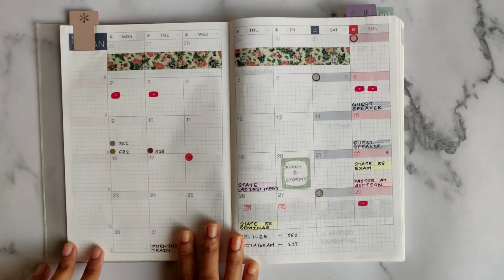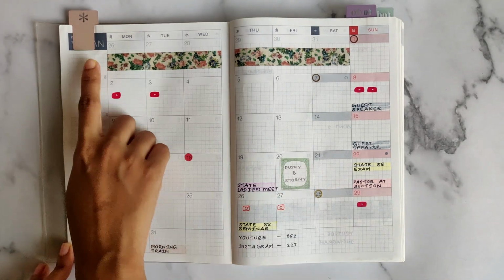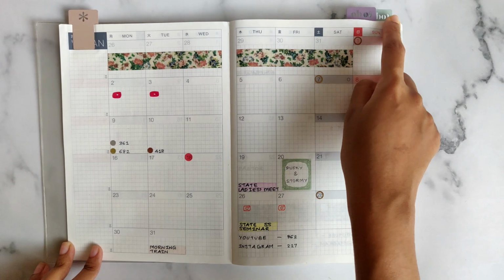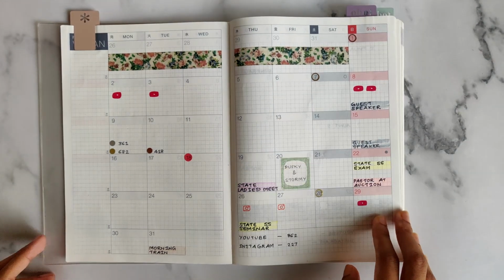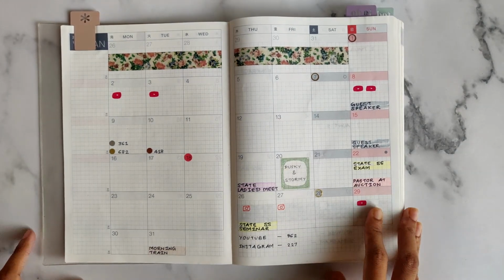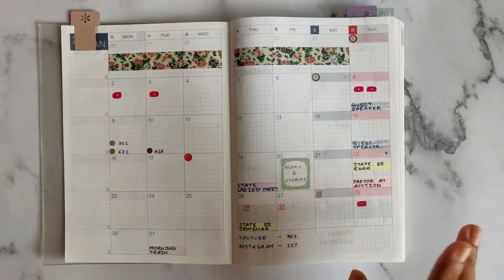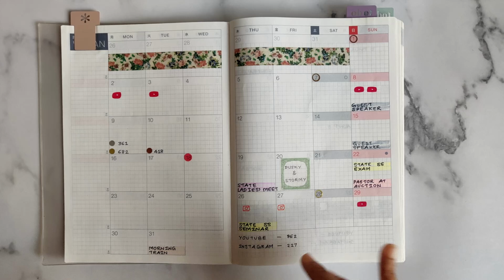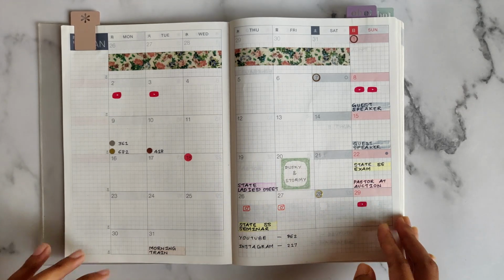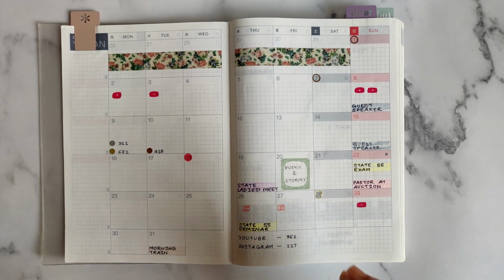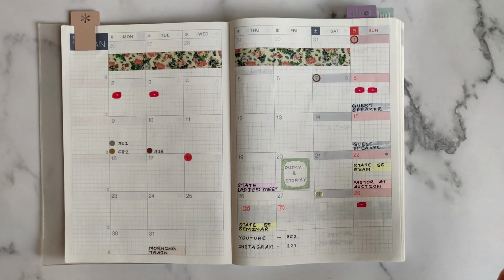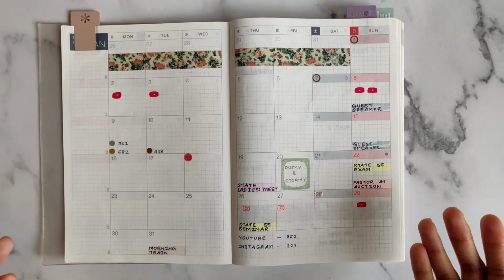This is the monthly spread. Now you might have noticed on top that I have these bookmarks. They are bookmarks from Erin Condren, which I'd got in a seasonal surprise box I think last year or the year before that. And surprisingly, they are really functional. I thought I would stop using them after a while, but I really like them and they are sturdy. They will, I think, last me for a while now, and I'm going to continue with that.